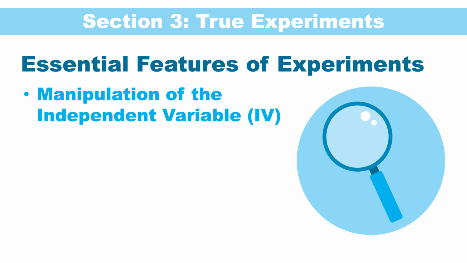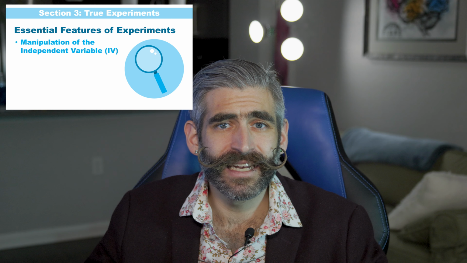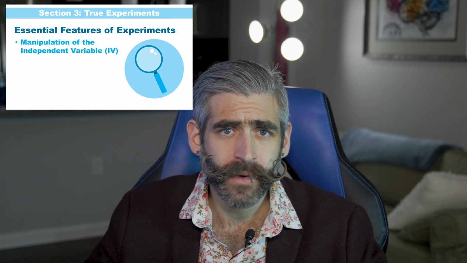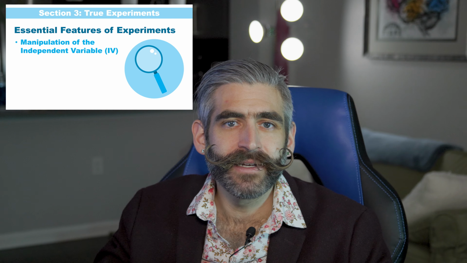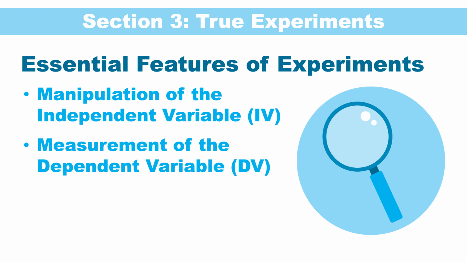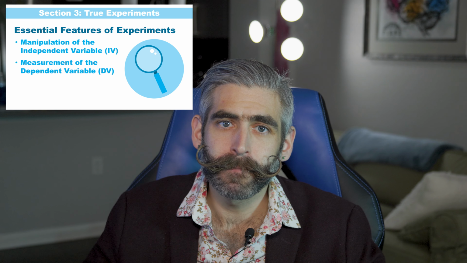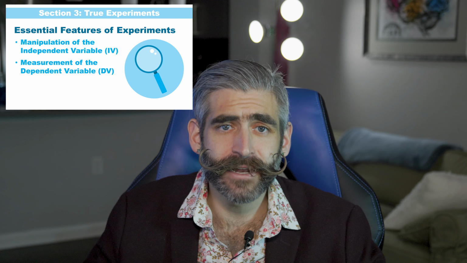First off, they include manipulation of the independent variable, or the IV. In a controlled experiment, the researchers actively manipulate the independent variable. Now, for the Power Balance study, the independent variable would be the bracelet that the participants are wearing, whether it's the actual Power Balance bracelet or a placebo. There also needs to be measurement of a dependent variable, or a DV. The dependent variable is the outcome that the researchers are measuring to see if it changes due to the IV. In this case, the DV might be balance or strength, and it was measured in a standardized way.